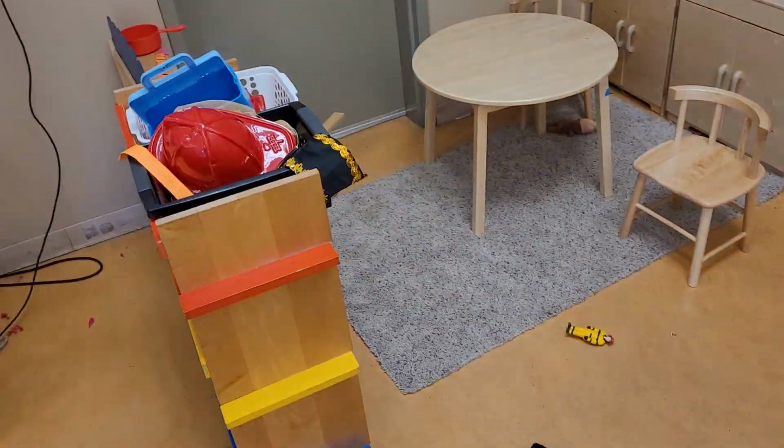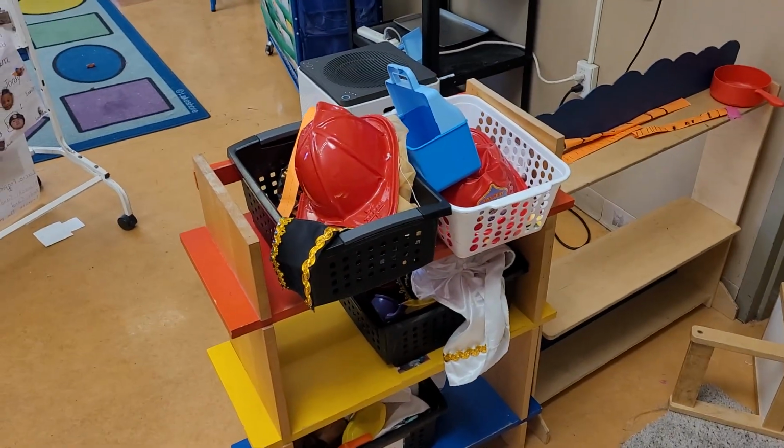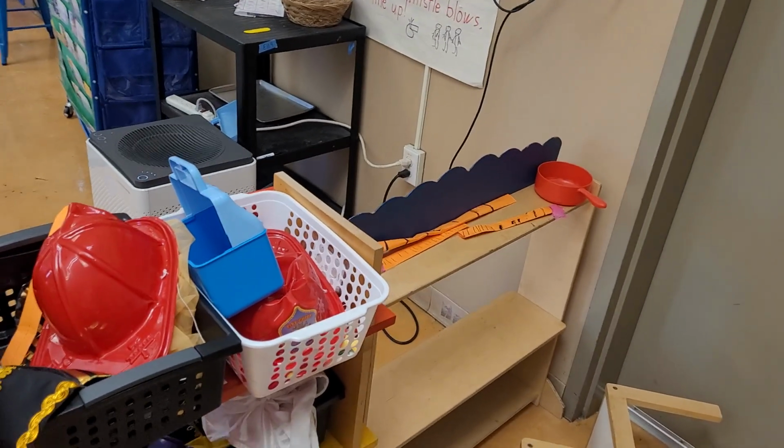Over here is the play kitchen. Here also they have some Egypt themed costumes and things. It's a flail and a crook, or it was before they flattened it out.